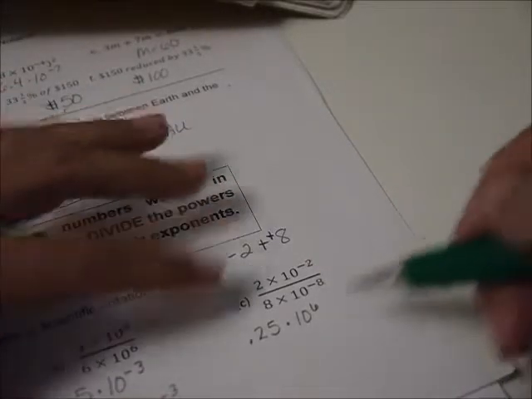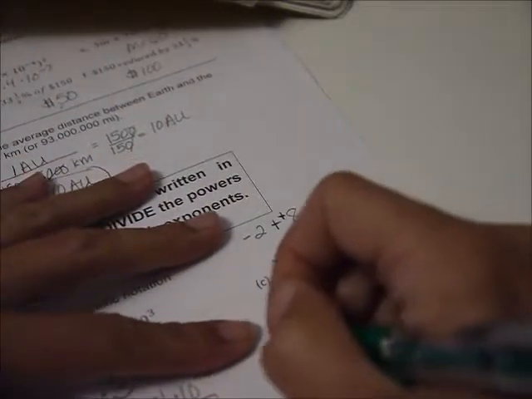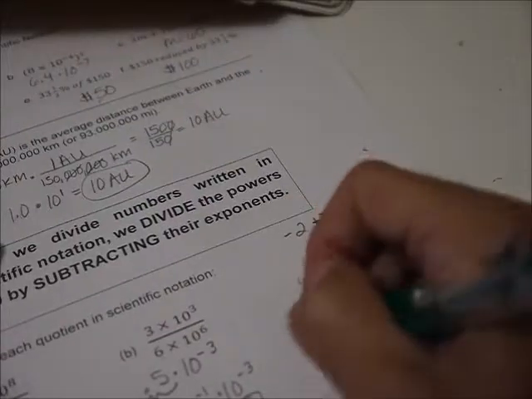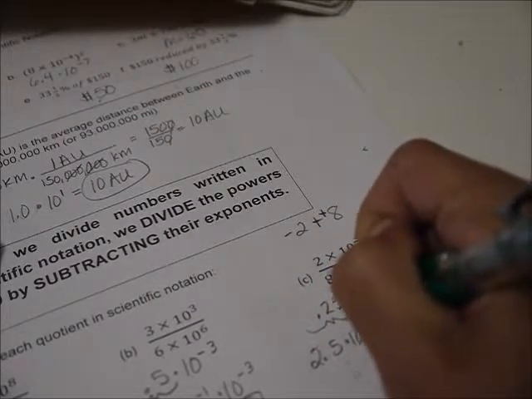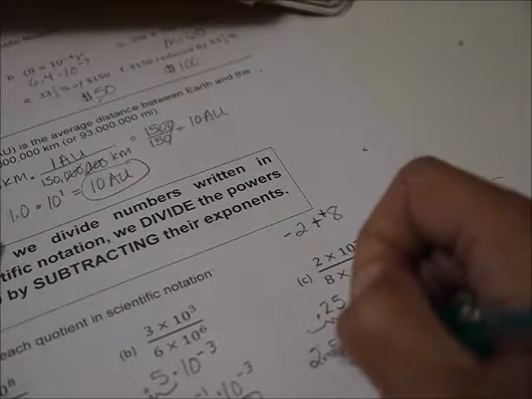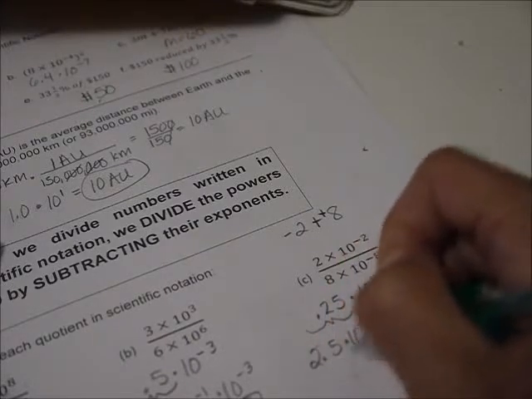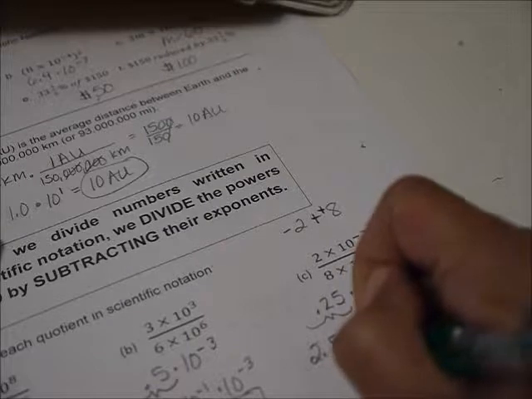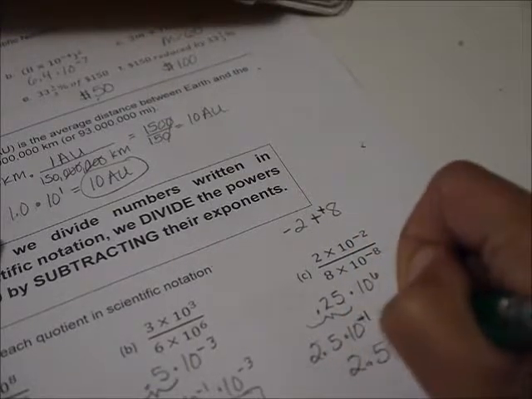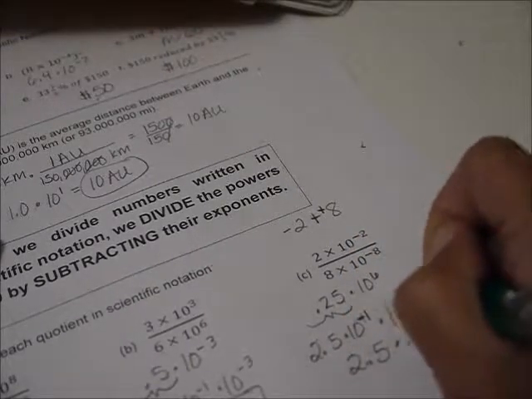Okay, careful on that. This is not in proper scientific notation. So 0.25 is the same as 2.5 times 10 to the negative 1. And just think, if you undo it, if you go to the negative 1, you're going to kind of go backwards and make sure you get what you started with, times 10 to the 6. So that final answer is 2.5 times 10 to the 5.